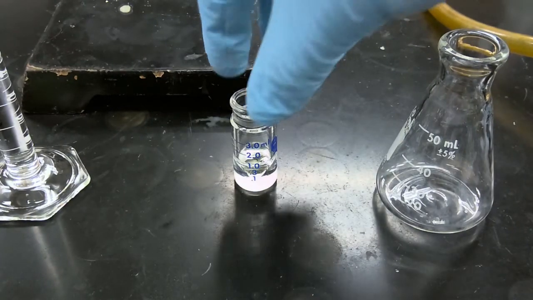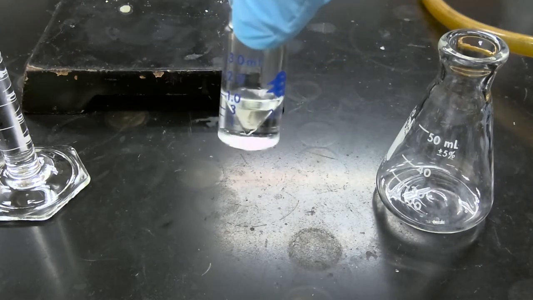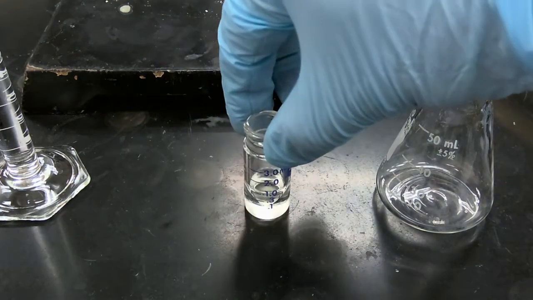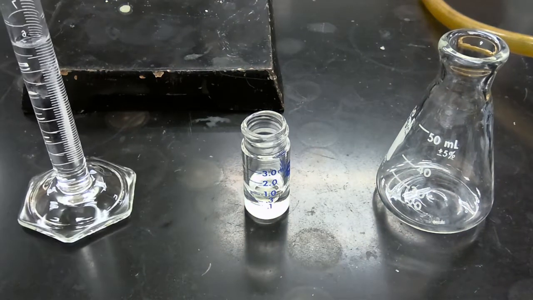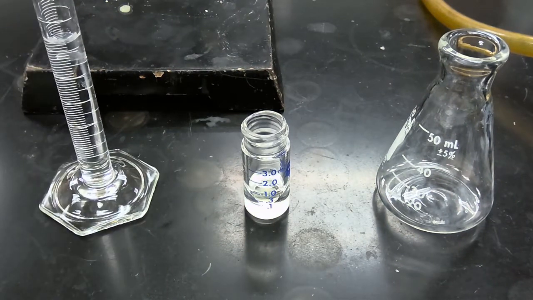Okay, so we've now added some extra diethyl ether to dissolve our product. And now we are going to sequentially rinse our product mixture with 0.25 milliliter aliquots of 5% sodium bicarbonate.